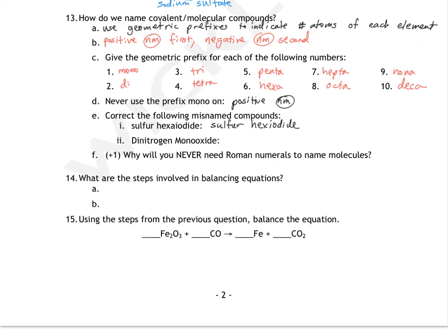All right, so for dinitrogen monoxide, what I would say is that no capitals, please, and you would just say dinitrogen monoxide, again, dropping this final A or O before an element that begins in a vowel. You will never need Roman numerals to name molecules because the Roman numerals are for transition metals and molecules contain only nonmetals.